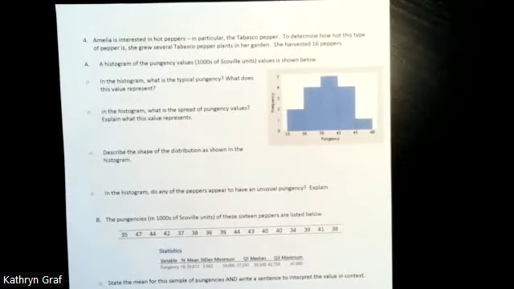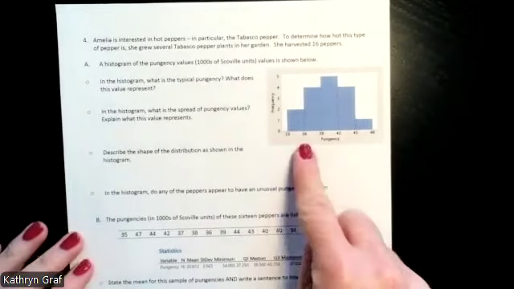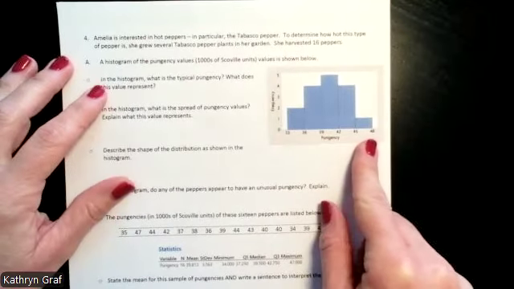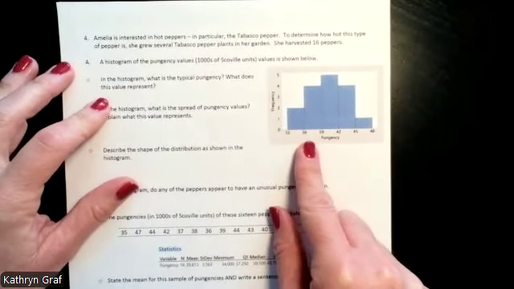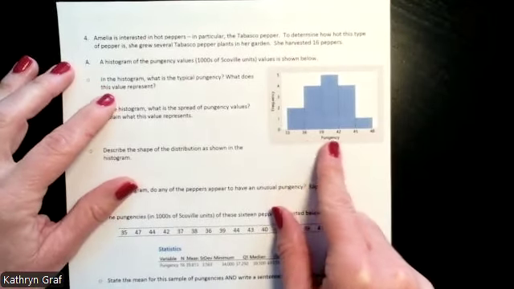Everyone, so we're going to take a look at the fourth question on the review sheet for the exam one, part two review. In this question, we're going to study hot peppers and the rating of how hot they are. There's a histogram given. In the histogram, what is the typical pungency? And what does this value represent?